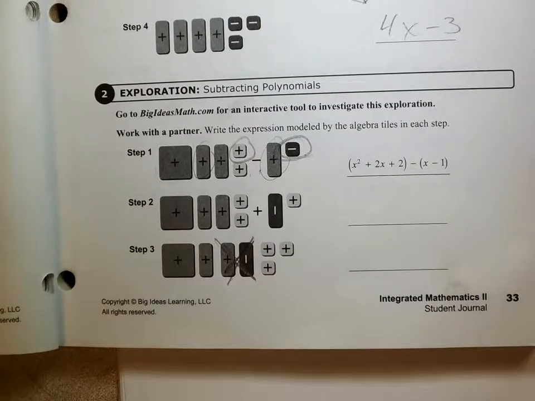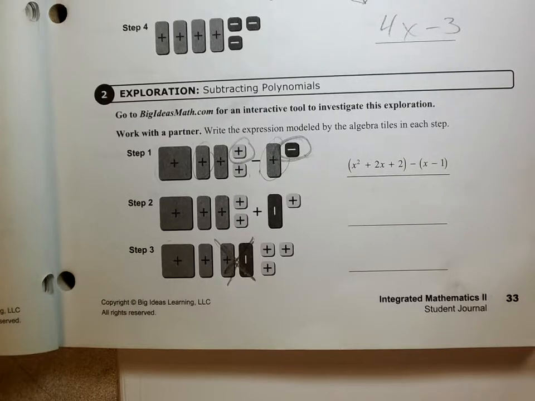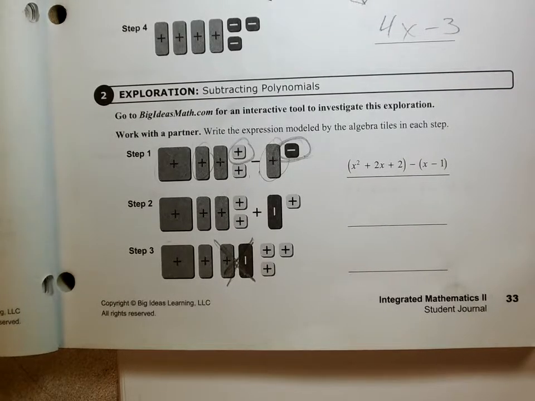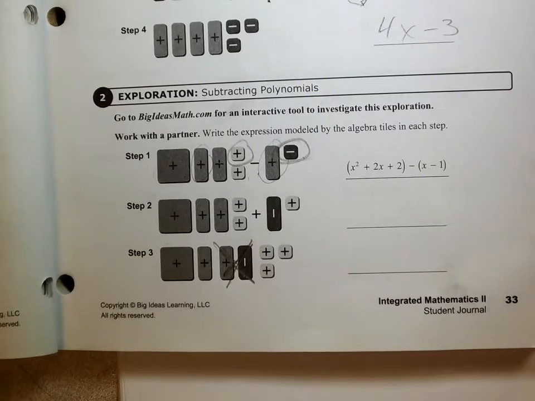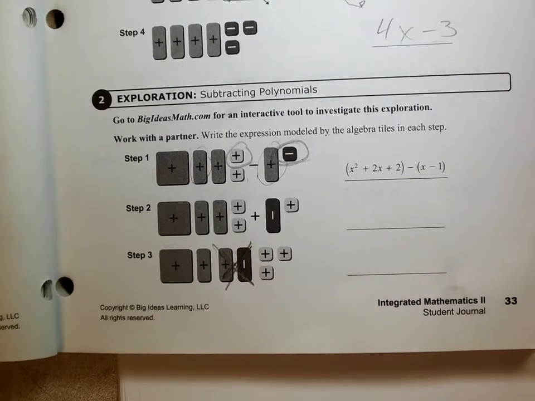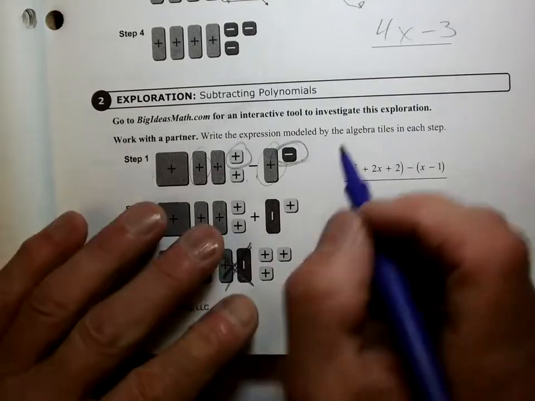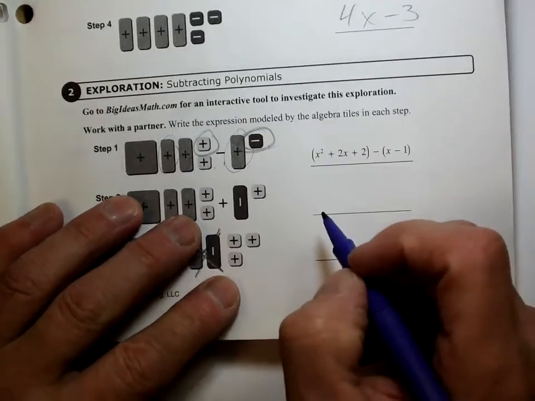So I don't like to use the tiles, personally. I like to do it using good old-fashioned algebra. So let me show you how I do it. Okay, you watching? So here's how I like to do it.